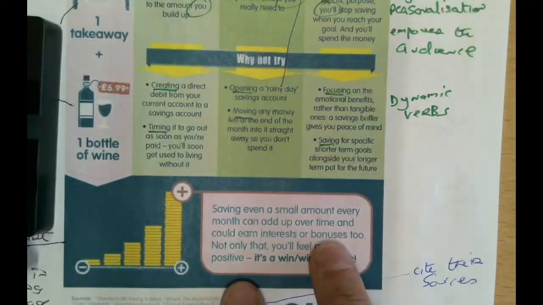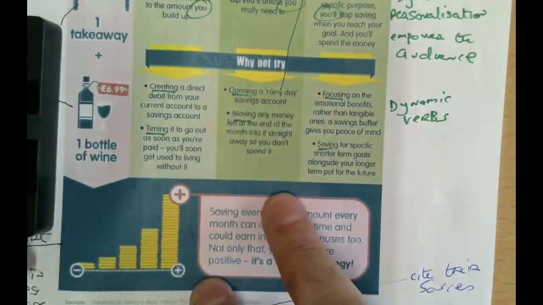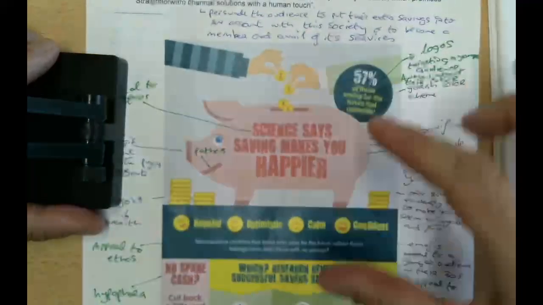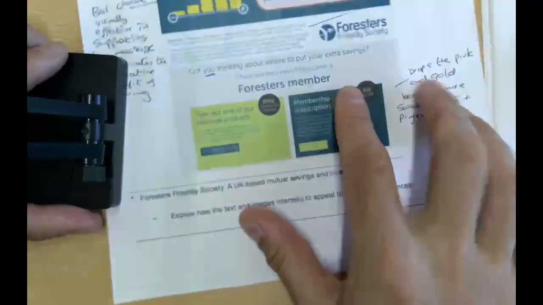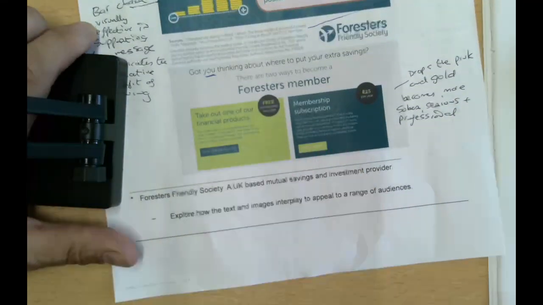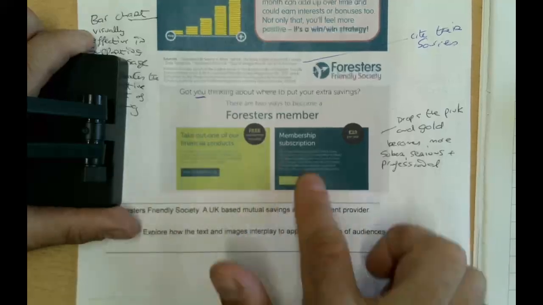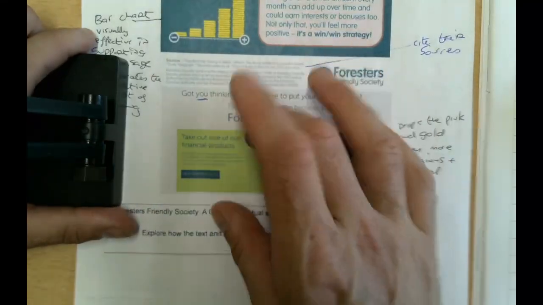Now, guys, the layout is super important for an infographic, okay? Notice how they use colors in different ways. They drop the color, the pink and yellow color. We talked about that before. Becomes far more sober. Becomes far more serious.